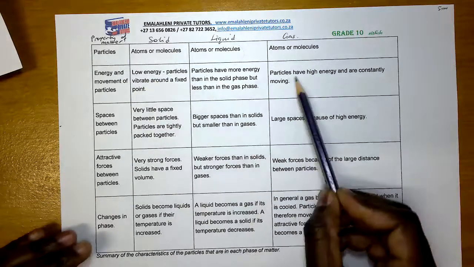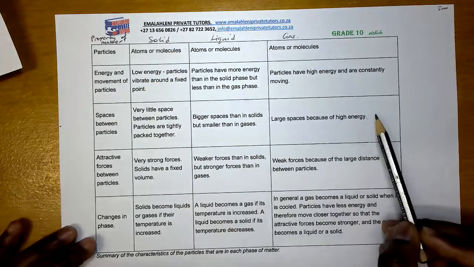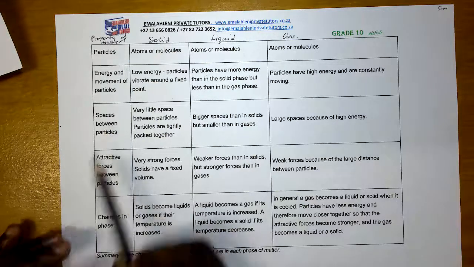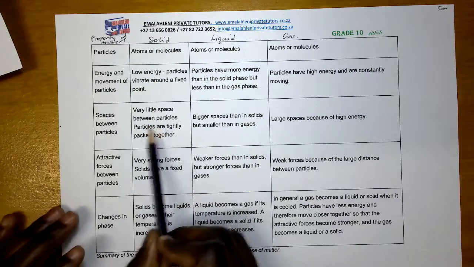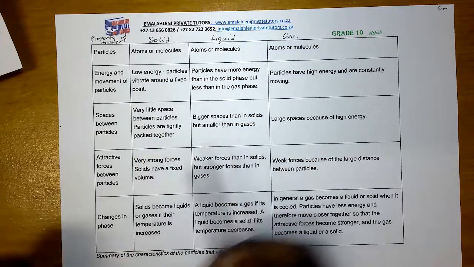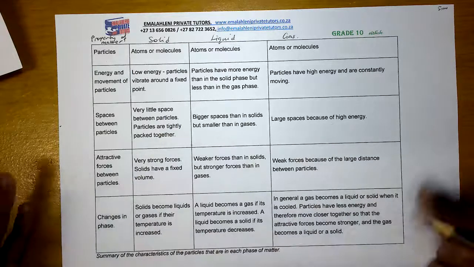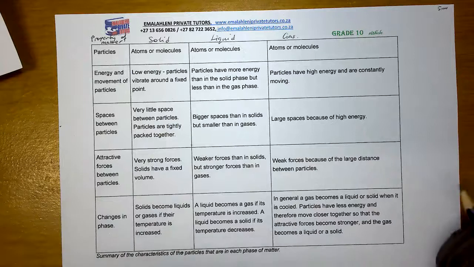In the gaseous phase the particles have high energy and are constantly moving. As for the space between the particles, in the solid there is very little space. The particles are tightly packed together. In the liquid there are bigger spaces compared to the solid. Then as you move to the gaseous phase, there are large spaces between them.